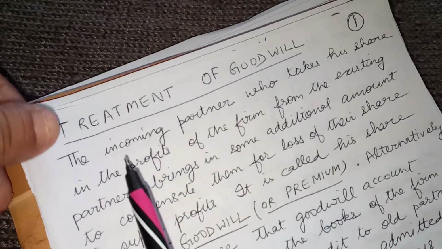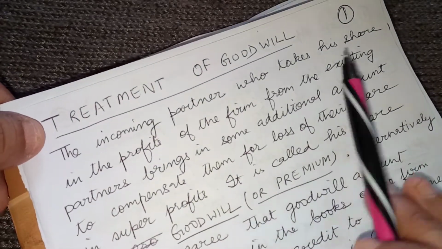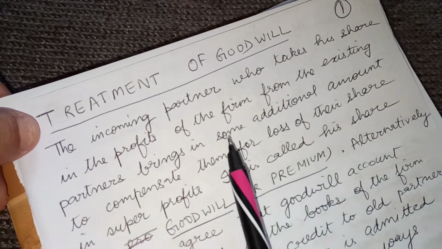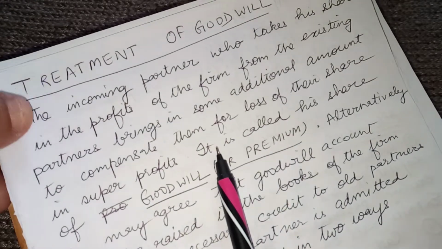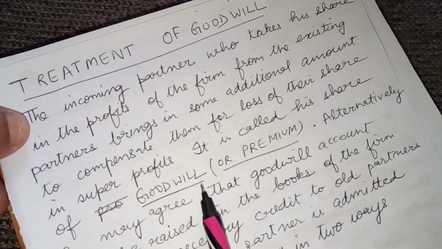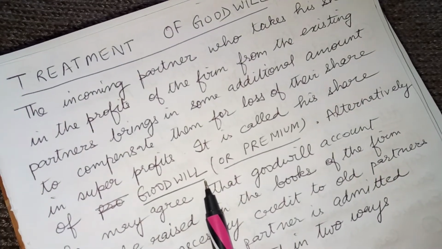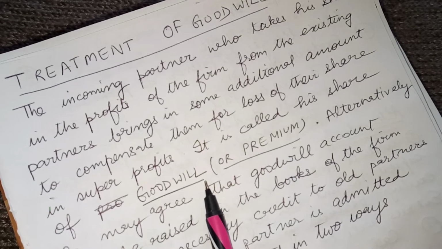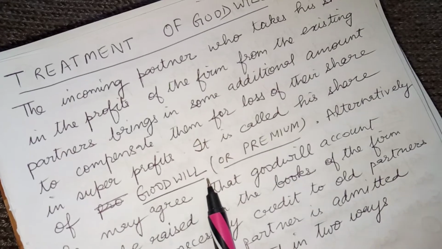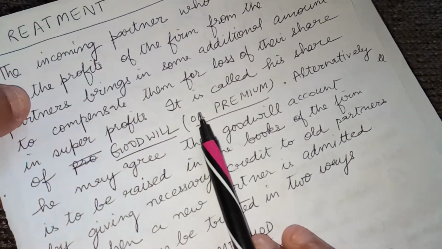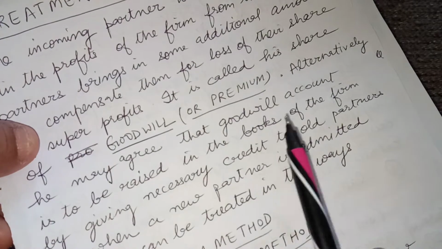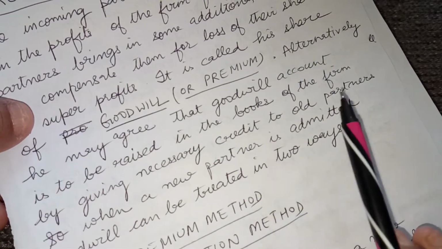Here we can say the incoming partner, who takes his share in the profits of the firm from the existing partners, brings in some additional amount to compensate them for the loss of their share in the super profits. It is called his share of goodwill. We have done this: whenever a new partner enters, definitely he brings with him some amount of cash which is called goodwill. Alternatively, he may agree that the goodwill account is to be raised in the books of the firm by giving necessary credit to old partners.